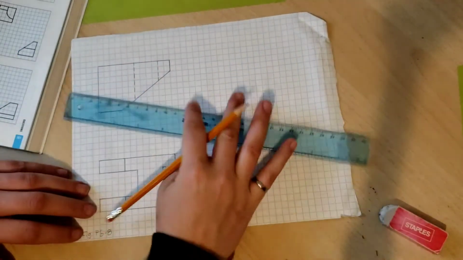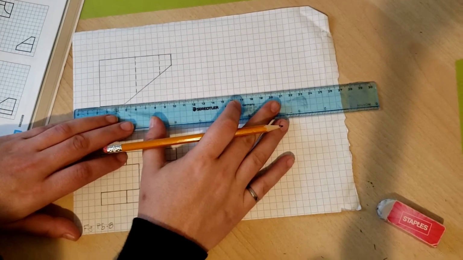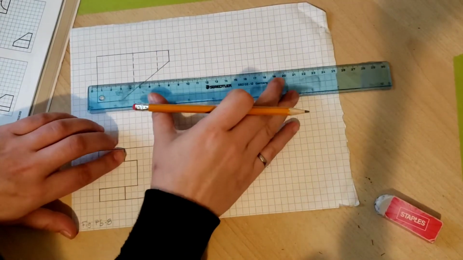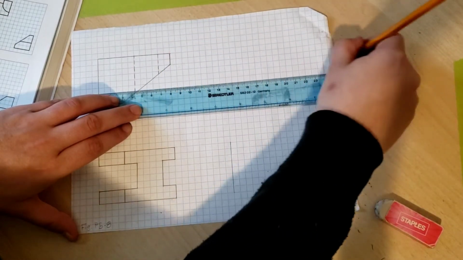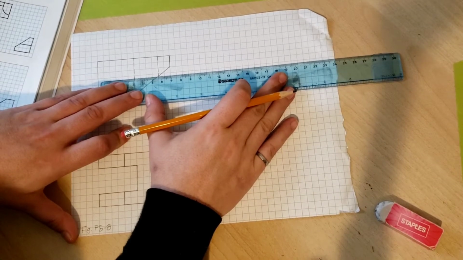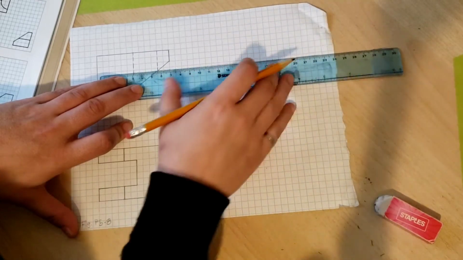Okay. Now, if we sketch this edge of the top out, and let's do all of these right now. So this is going to be for transferring these features onto that side view that we're making.